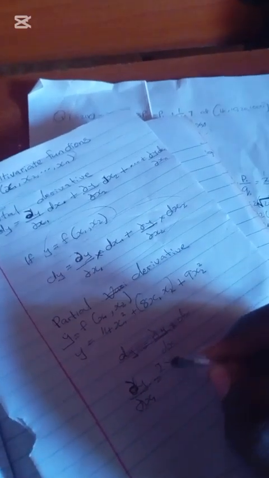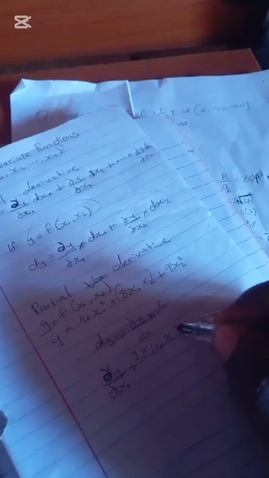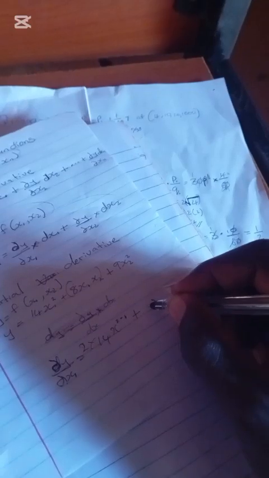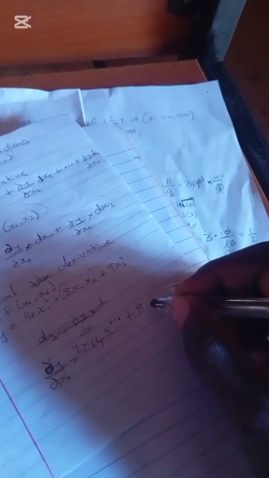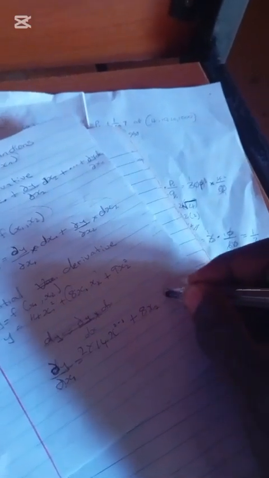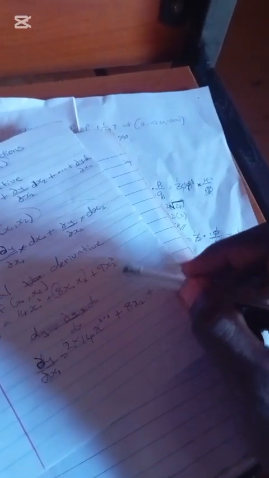So what are we going to do? Differentiating 14x1 raised to power 2 is going to be 2 times 14x1 raised to power 2 minus 1, plus this one is going to be 8x2. I'm sure we know why. Plus, the one that does not have x1 will turn to 0.